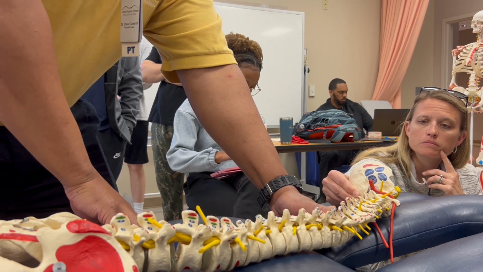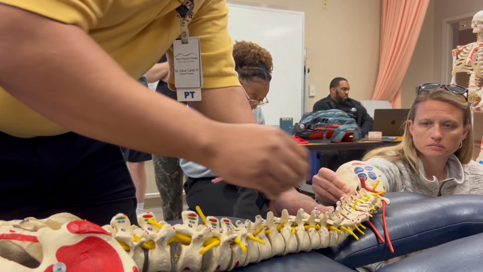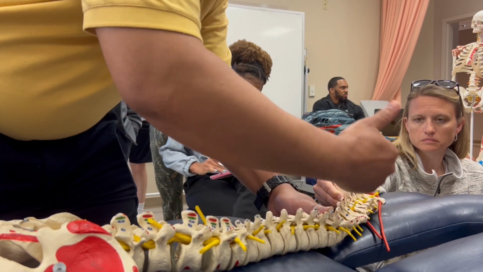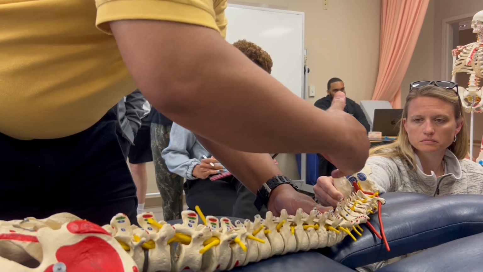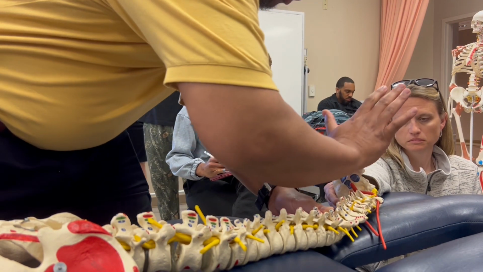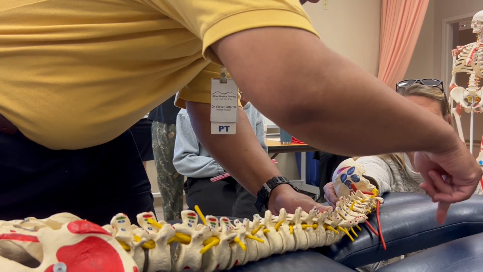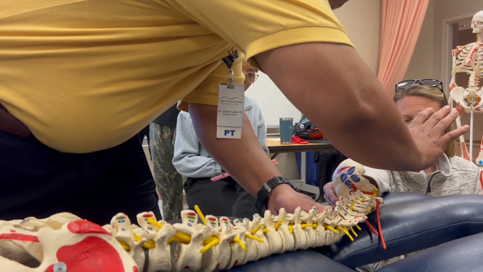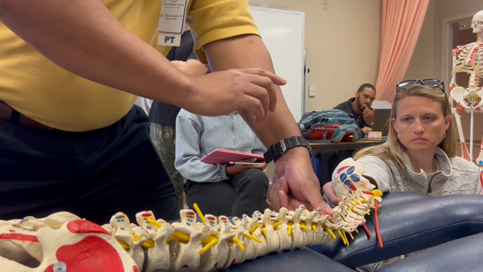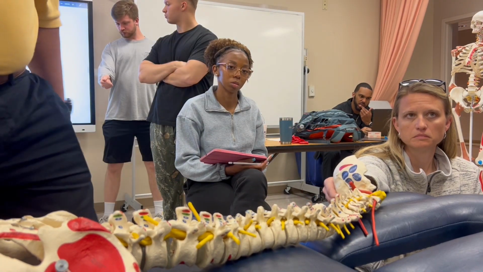So: facet lock down to T2 on T3, side bend to the left, rotation to the right, add my distraction, and have her slightly flex as well, along with my thumb pushing T3 to the right.